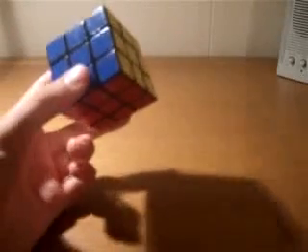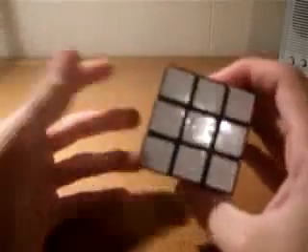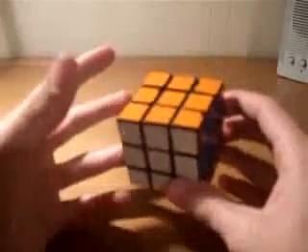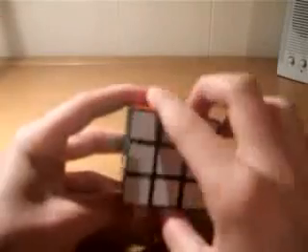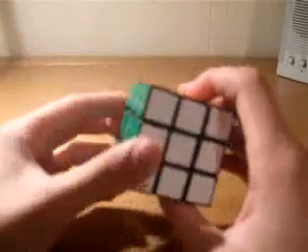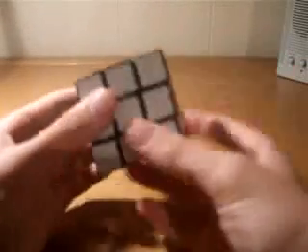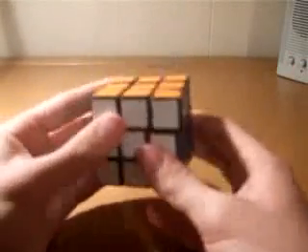So I'm going to teach you how to solve it, but before I can, I have to teach you the move notation because you're not going to understand anything if you don't understand the notation. This side, the side that faces you, is the front side. This side is the right side, it's on the right. This side is the left side. This top side is the up side. And this bottom side is the down side.